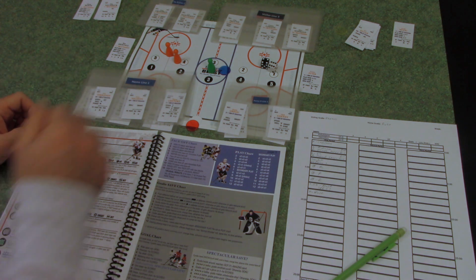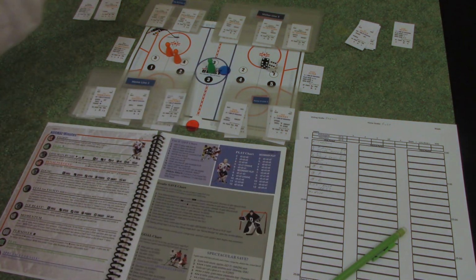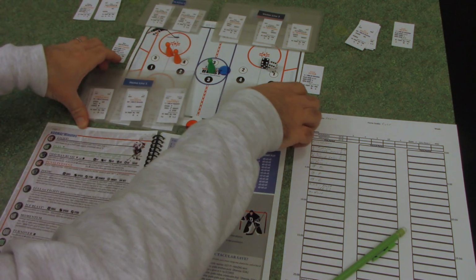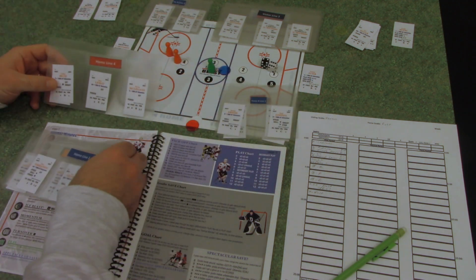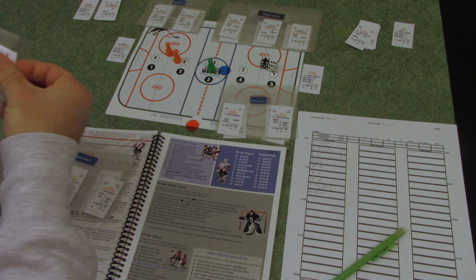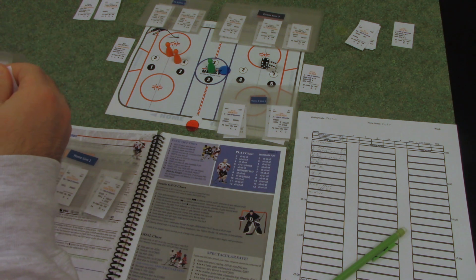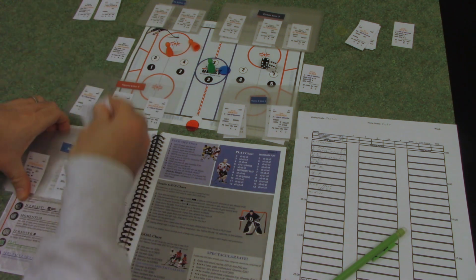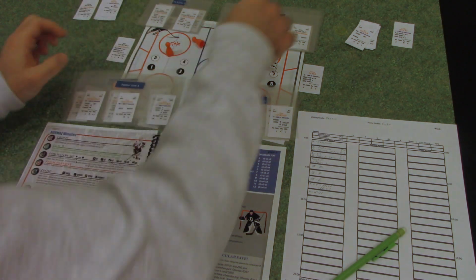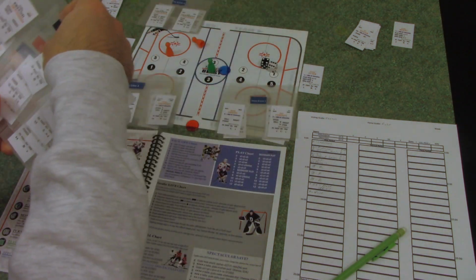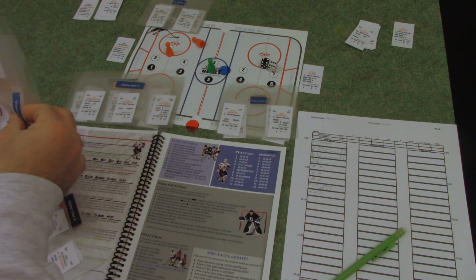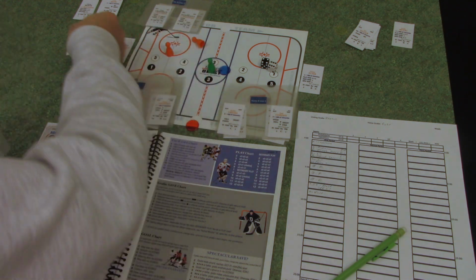So they'll keep their line 1 out. Actually, the end of the penalty. So McSorley comes out of the penalty box. And Tocchet comes out of the penalty box.